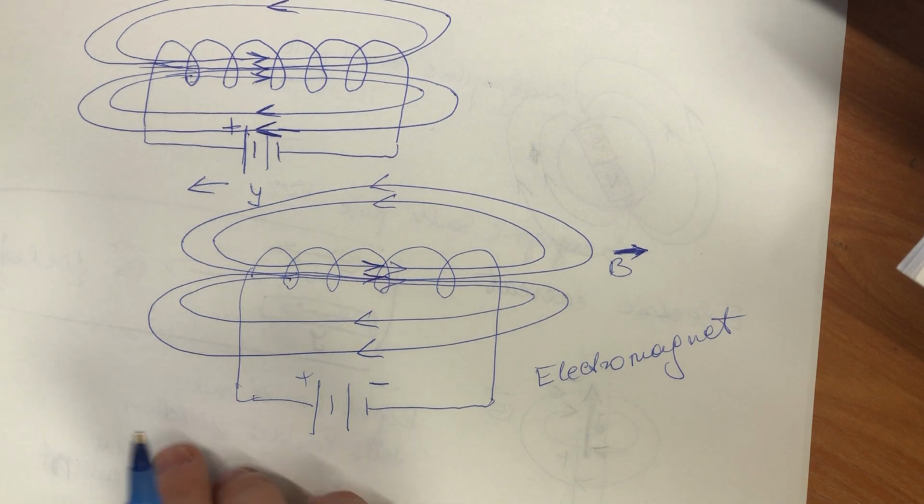Now magnetic forces. Objects interact due to magnetic forces.